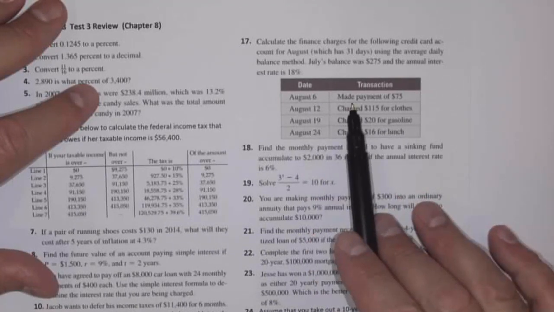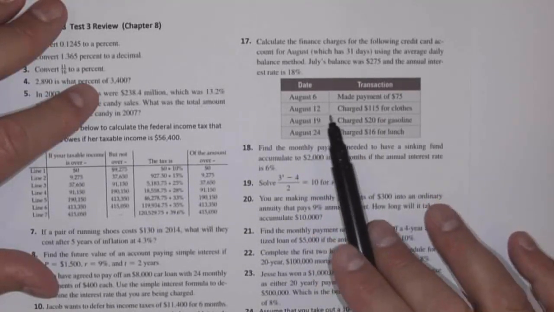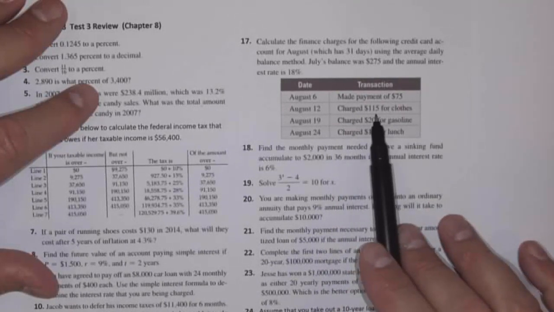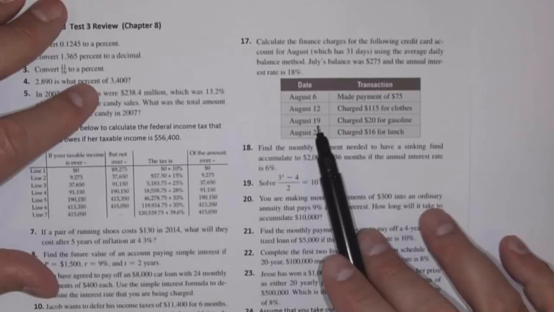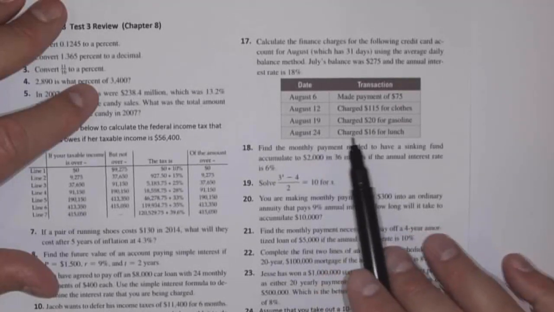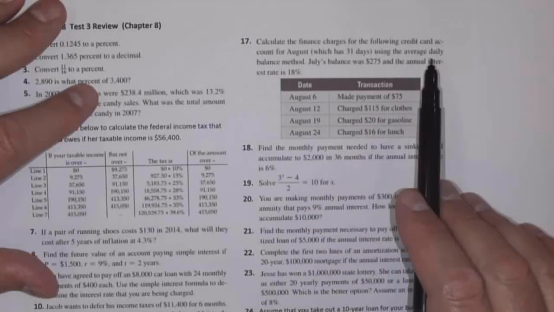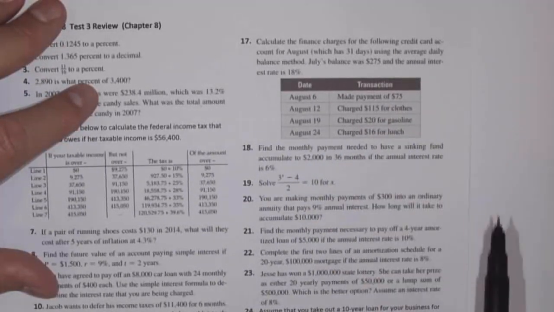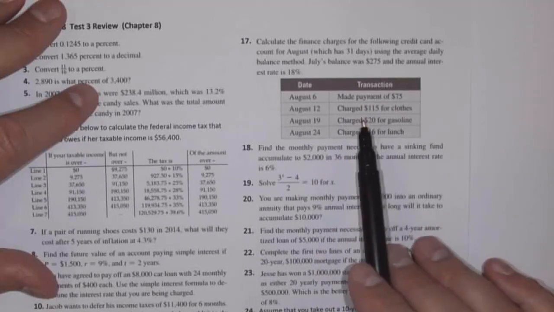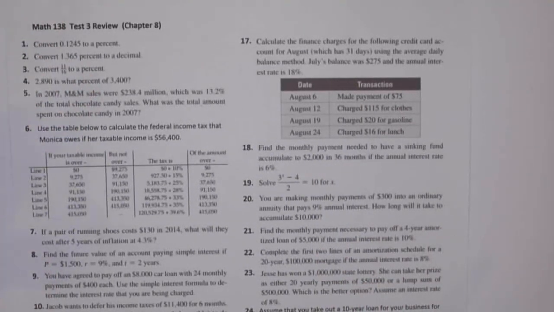On August 6th, a payment was made of $75. On August 12th, there was a charge for $115. On August 19th, there was a charge for $20. And on August 24th, there was a charge of $16. Again, we're wanting to use the average daily balance method. So we've got to figure out what the average daily balance is in order to be able to calculate the interest.